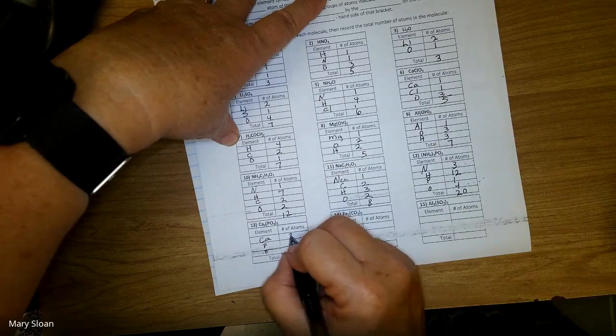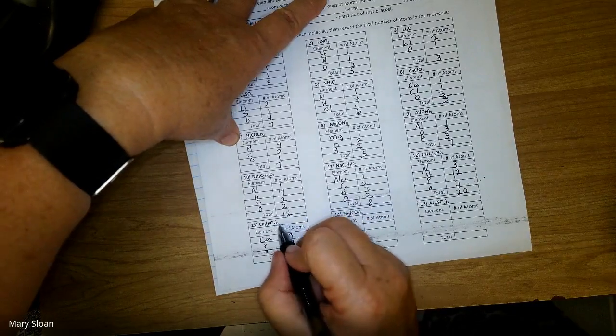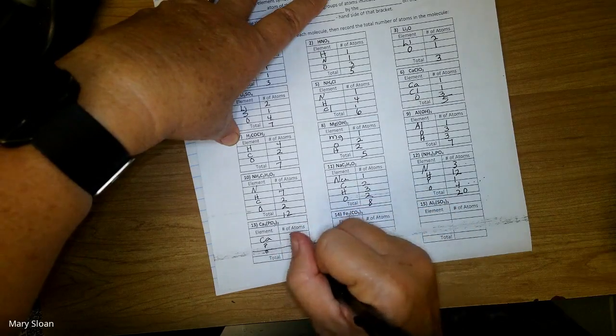Ca, I have 3. P, I have 1 times 2, which is 2. And then 4 times 2, which is 8. 8, 9, 10, 11, 12, 13 is my total.